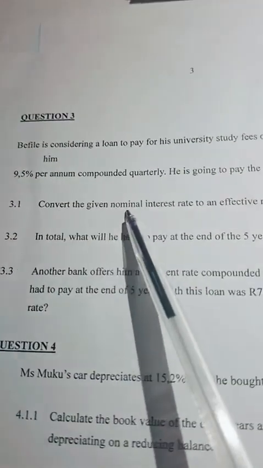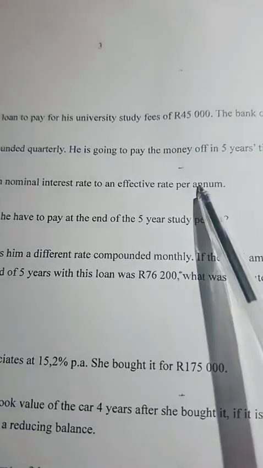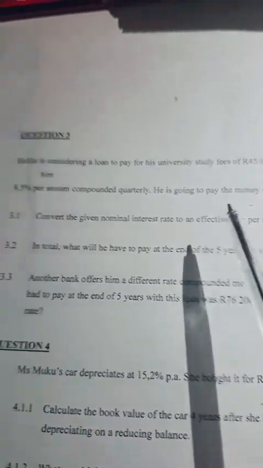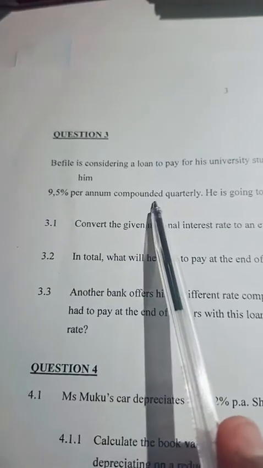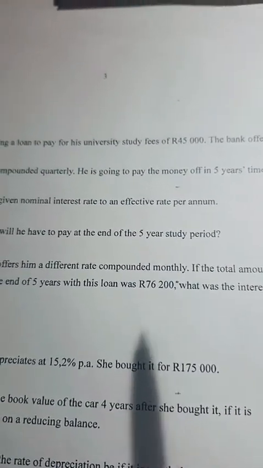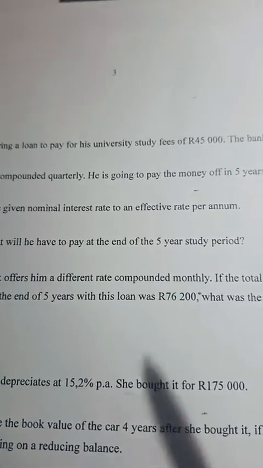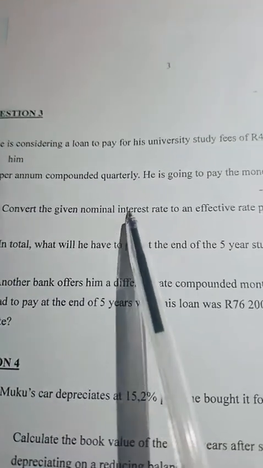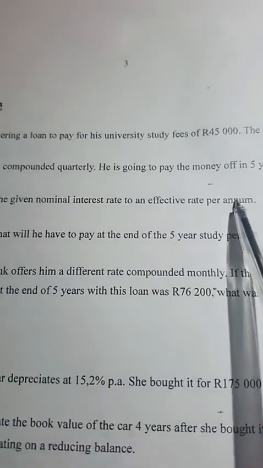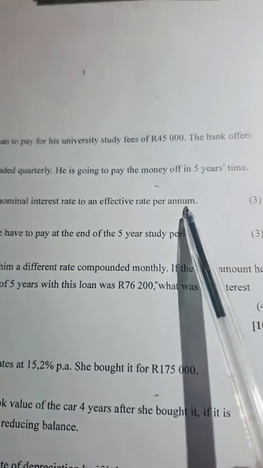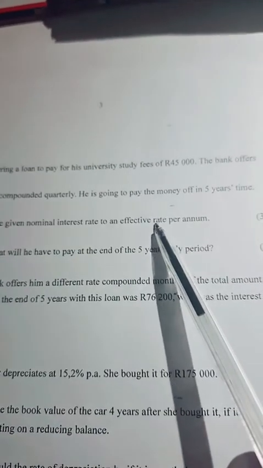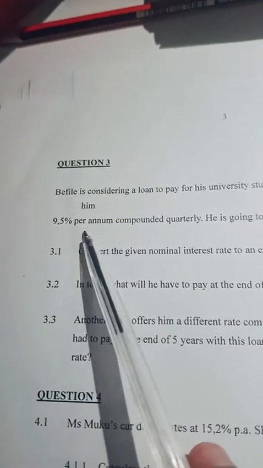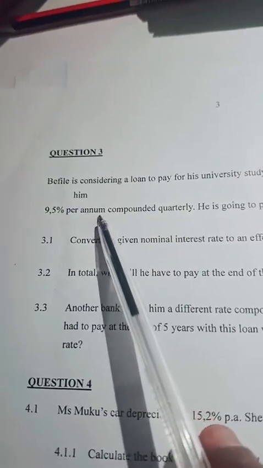Convert the given nominal interest rate to an effective rate per annum. That is the key thing. Your nominal interest rate is accompanied by a compounding period, whereas your effective rate is the annual rate. That's why they're saying convert the given nominal interest rate to an effective rate per annum. You actually want an equivalent rate that will be offered per year, equivalent to this nominal interest rate of 9.5% per annum compounded quarterly.